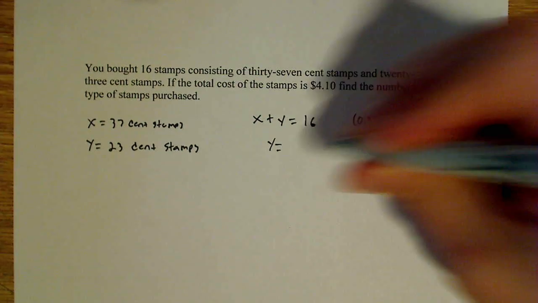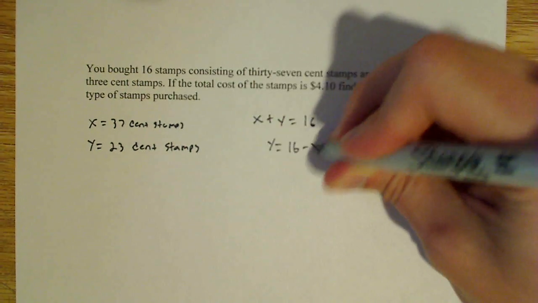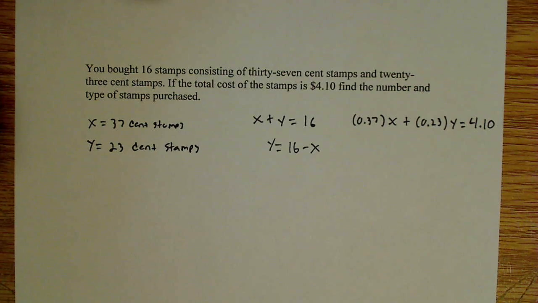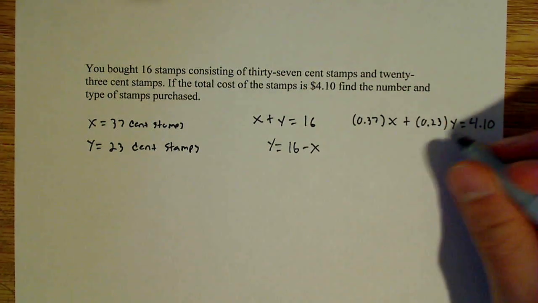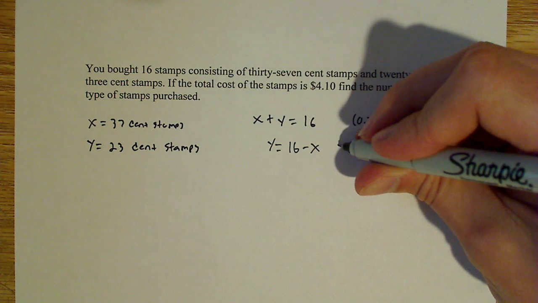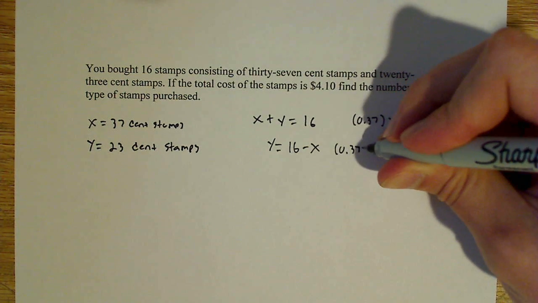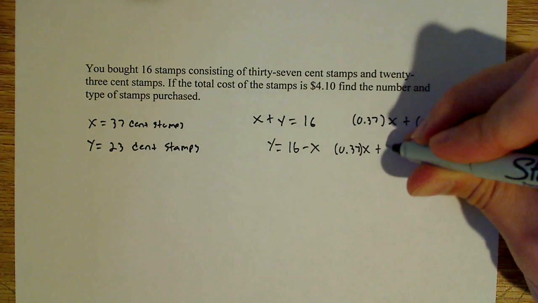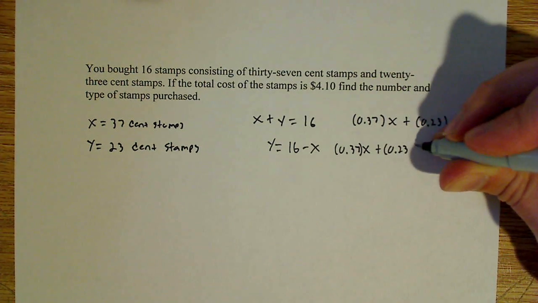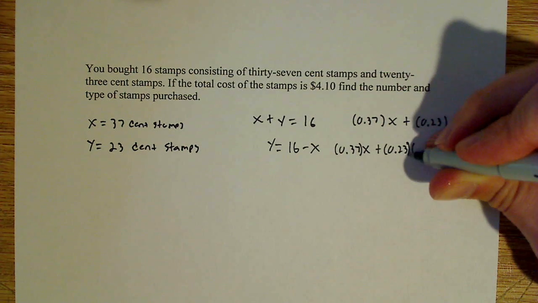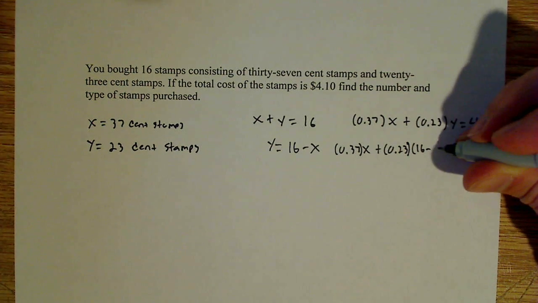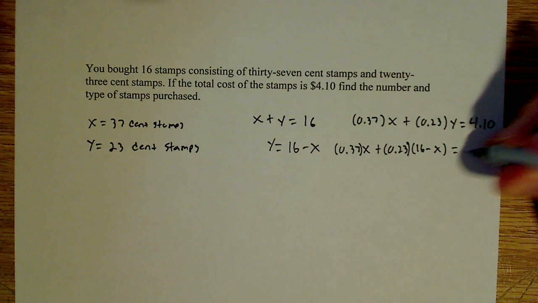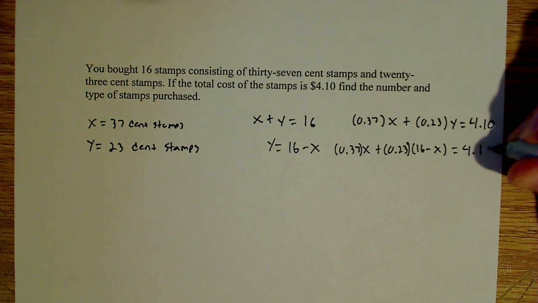So once I have that, I can solve for y, and that's what I'm going to do, because this is a really convenient equation to solve for y. Just 16 minus x. Okay? Now I'm going to take this and plug this in for y over here. So what I'm going to say is 0.37x plus 0.23 times 16 minus x is equal to 4.10.